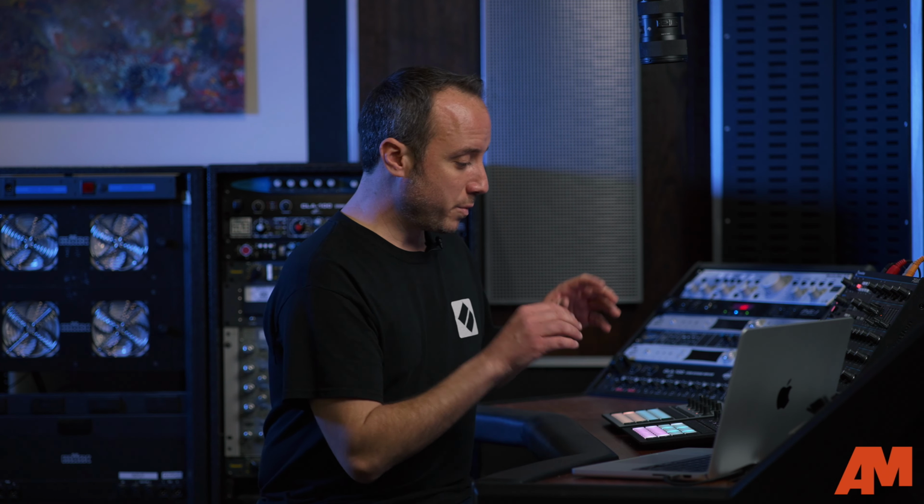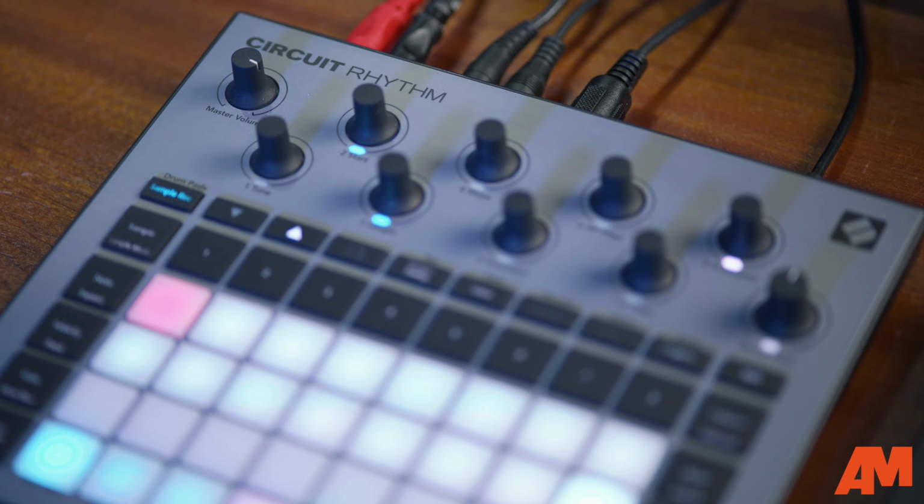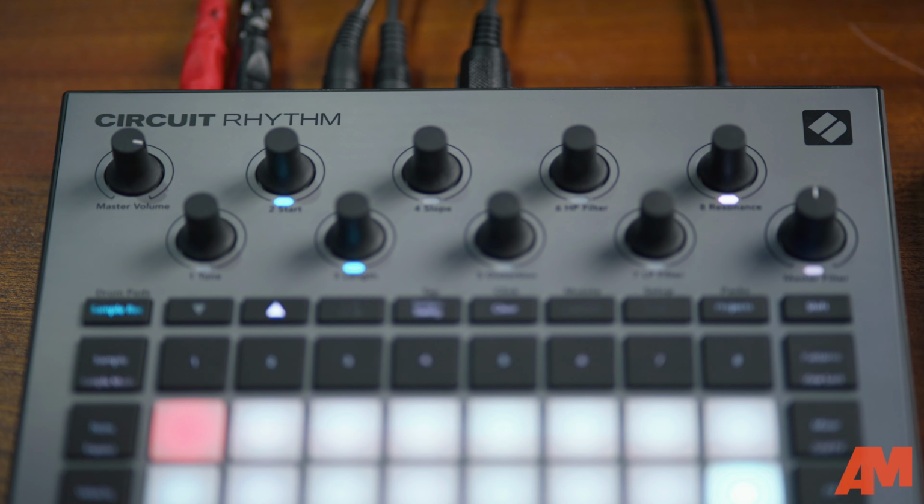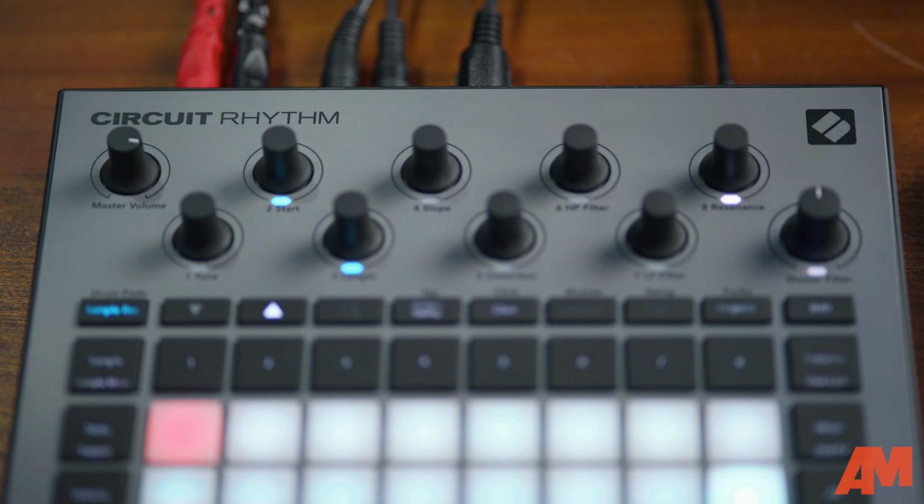So now that we have covered Circuit Tracks, let's go on to Circuit Rhythm. Circuit Rhythm is a standalone sampler with 8 single voice tracks. It's designed for a sample-based workflow with no synth engines or polyphonic sequencing, but it does allow you to record samples directly into the unit, slice them up, and play them chromatically and twist them into something new. Sample playback can also be set for one-shot or gate modes and can be looped or reversed.